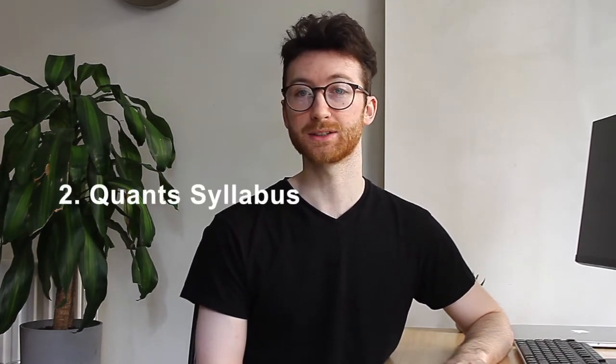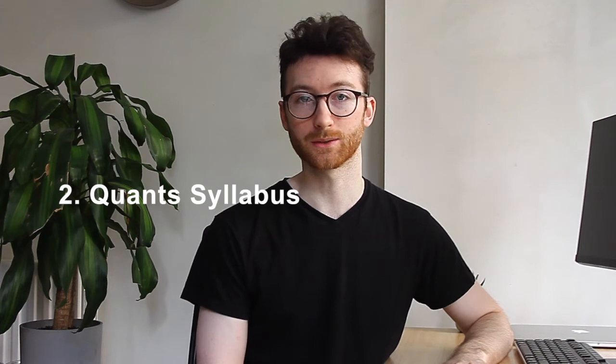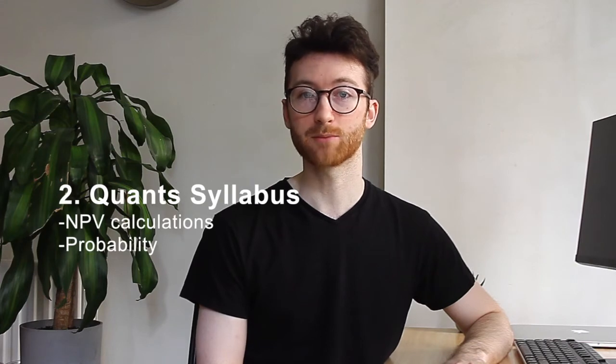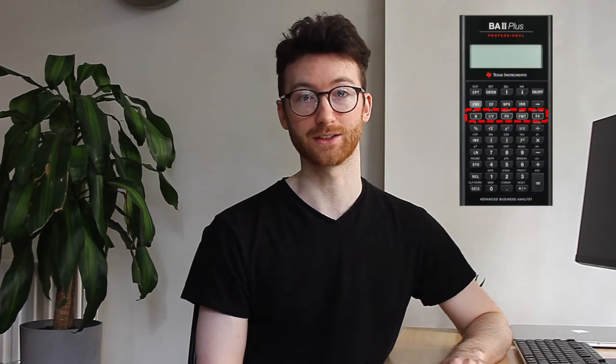Now let's talk about specific areas of the quant syllabus to focus on. There are 2 main areas within the quant syllabus that you want to know inside out. These are net present value calculations and probability. I say this because knowing net present value calculations will not only help you do well in quants, but actually comes up in all other areas of the CFA syllabus, with the exception of ethics, obviously. Therefore, it makes sense to have a conceptual understanding of net present value calculations and the factors that affect it. And in case you're wondering what those are, you can find them along the row of your CFA calculator, somewhere here.